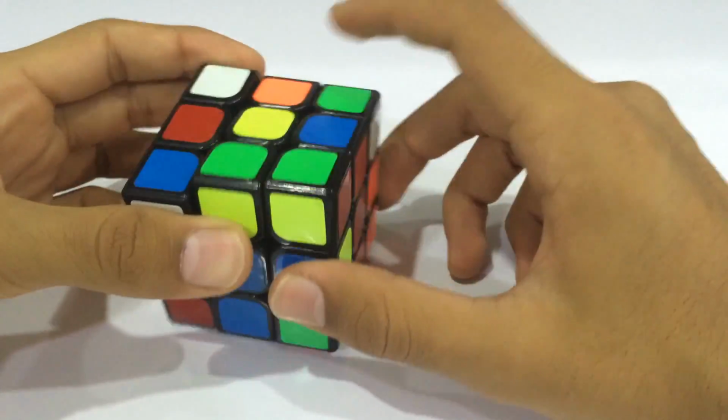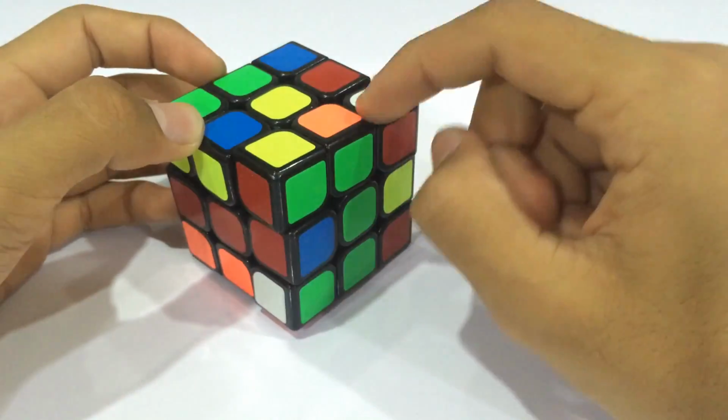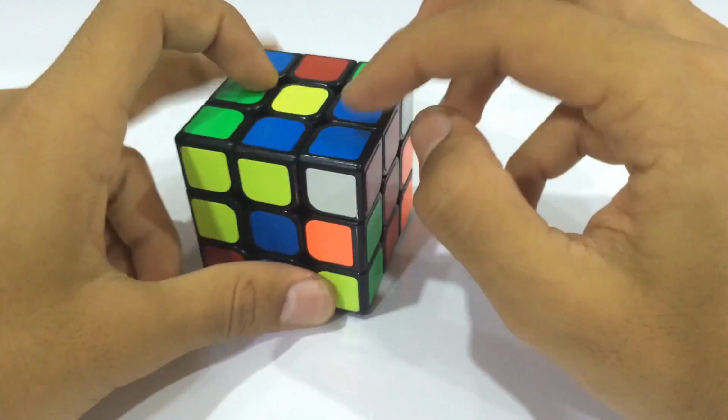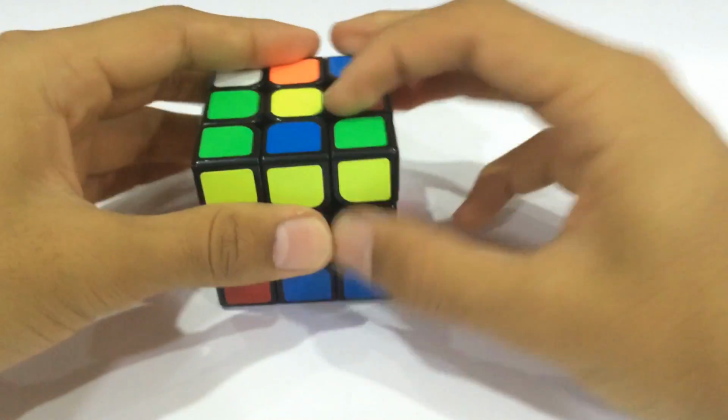So bring it to the opposite side, which will be the green one. Bring the edge piece correctly above it like this. It's paired. Bring it back up. So now the pair is ready. You can put it inside freely.